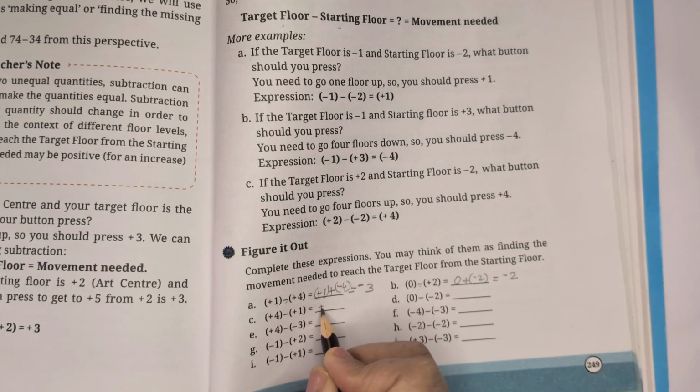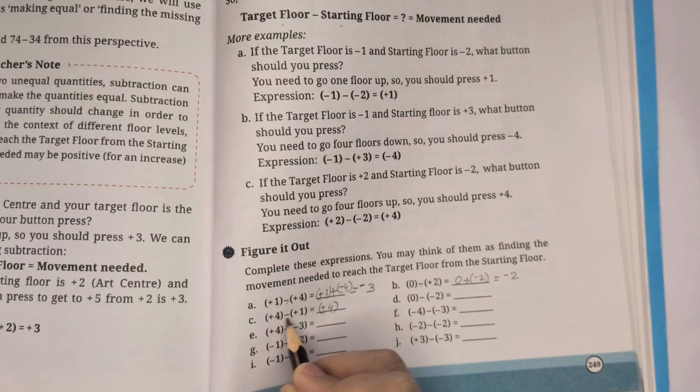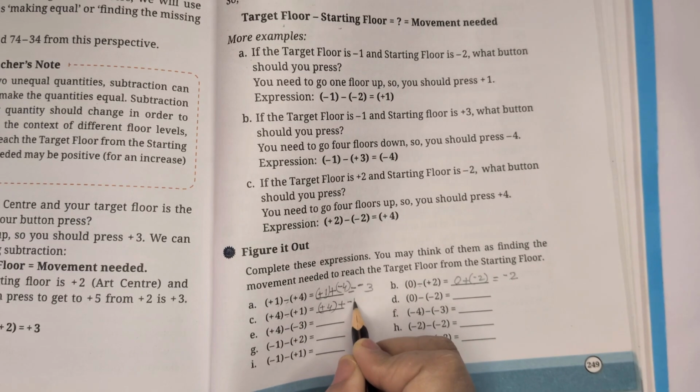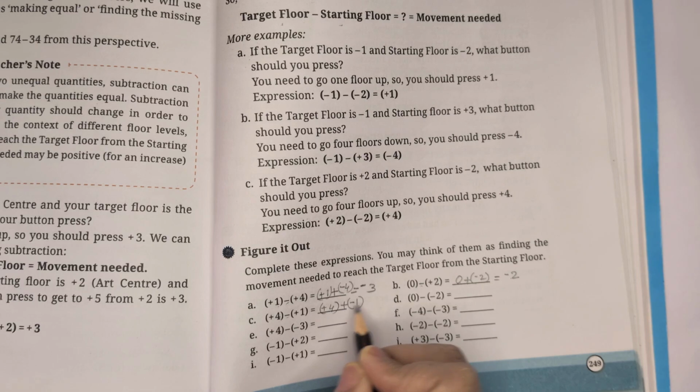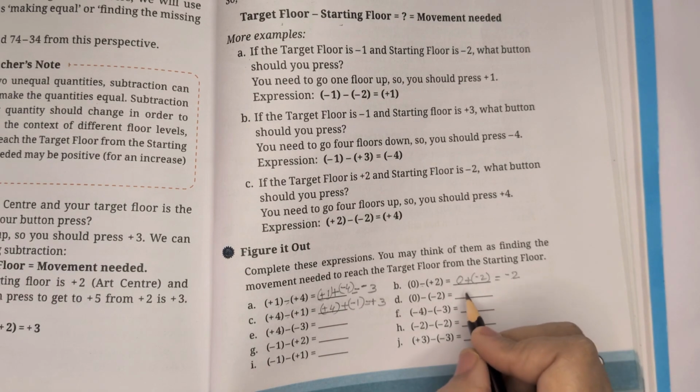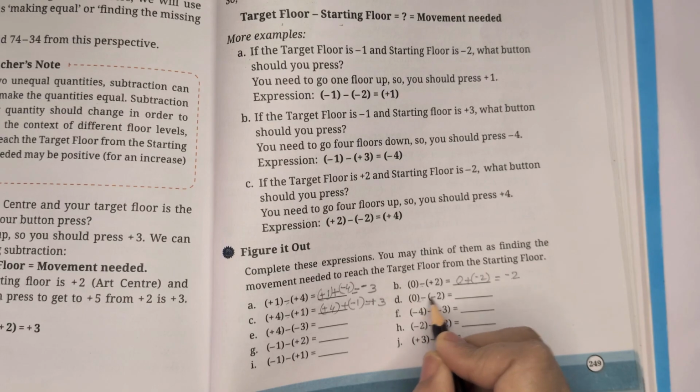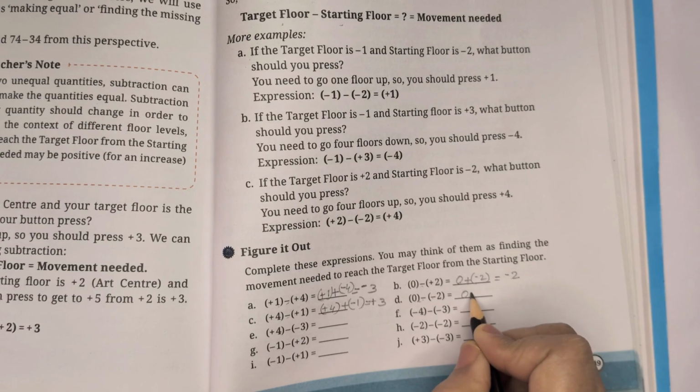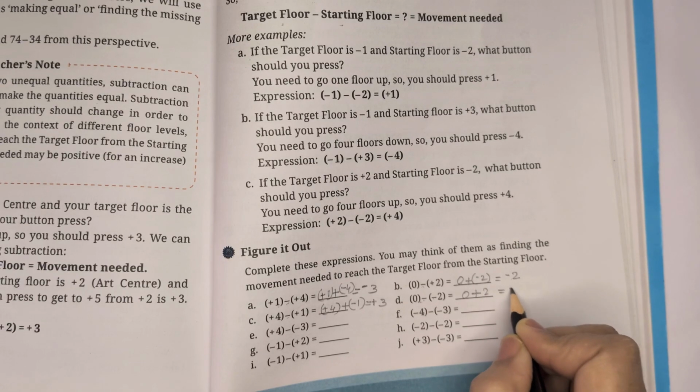Here plus 4, that minus plus, interchange the sign, so it will come minus 1. Different number signs, so find the difference between the numbers, that is 3. Bigger number is positive, so put that sign. Here 0 minus minus 2. Two negatives together, that will become positive. Minus into minus, positive. So 0 plus 2 is equal to plus 2.